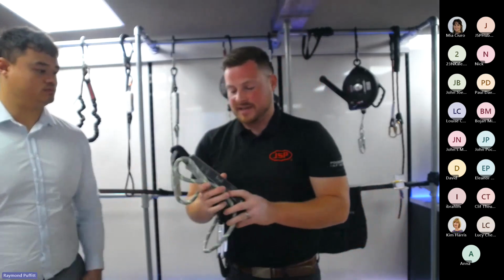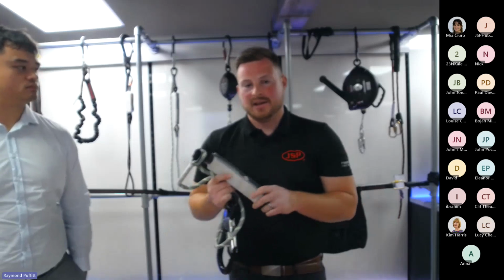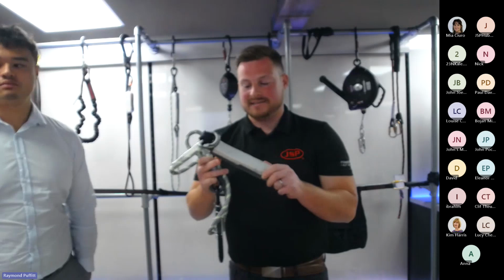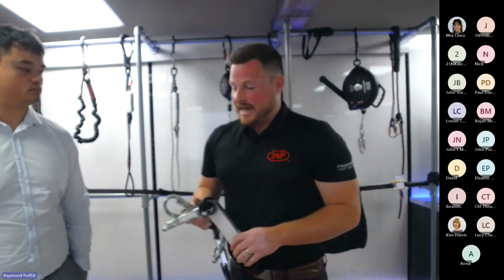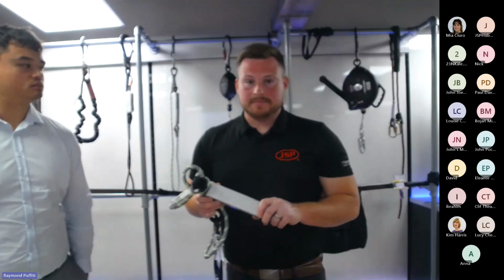But the main feature to think about is force. So when we test these lanyards, it has to be below 6 kilonewtons. That's what's deemed safe when it catches somebody, and that's what's then deemed safe for the user to be caught with that. Obviously, with the standard, you can't guarantee that that's going to happen, and also you can't guarantee the rope's going to survive it.